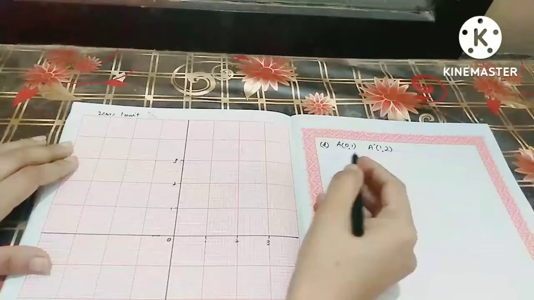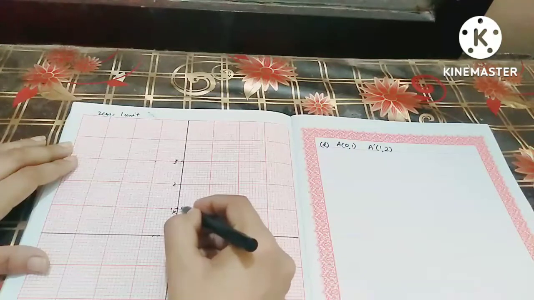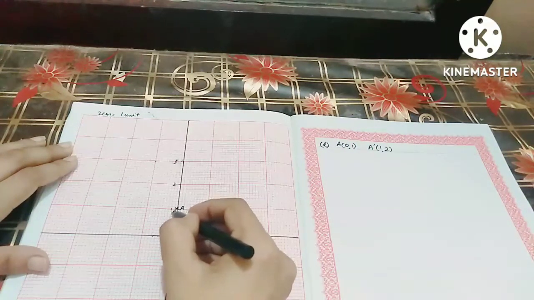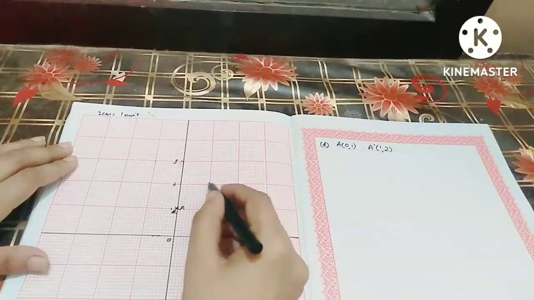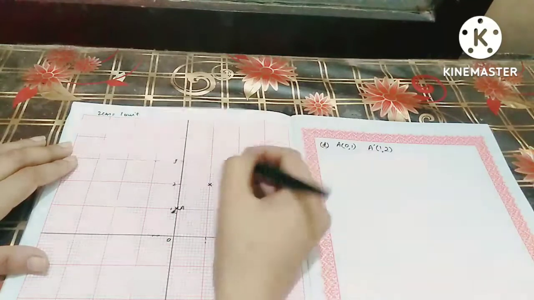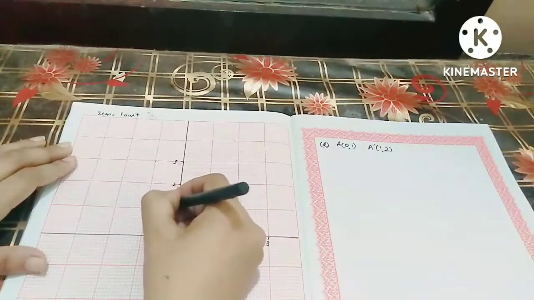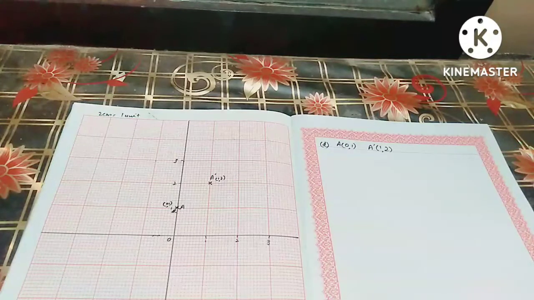The point A is (0,1). So it is 0 and 1. So this is the point. A point is (0,1). And A prime is (1,2). So this is 1 and this is 2. So this is your point A prime, which is (1,2). Okay, so now we have to draw the line of reflection.